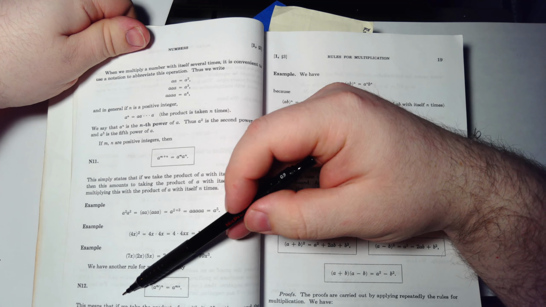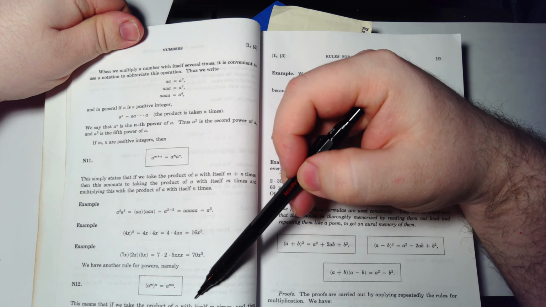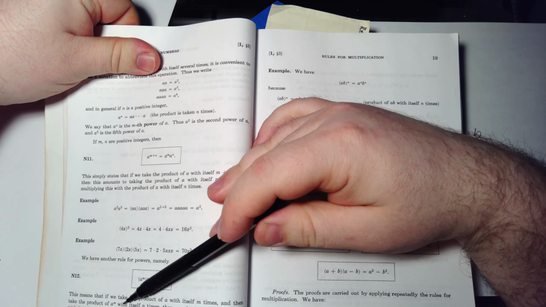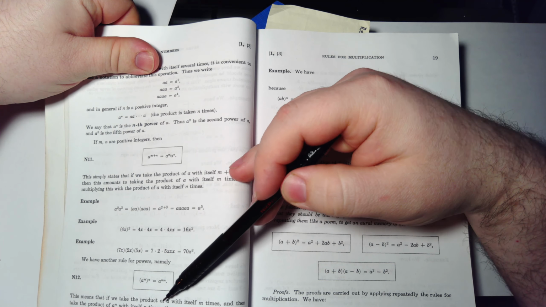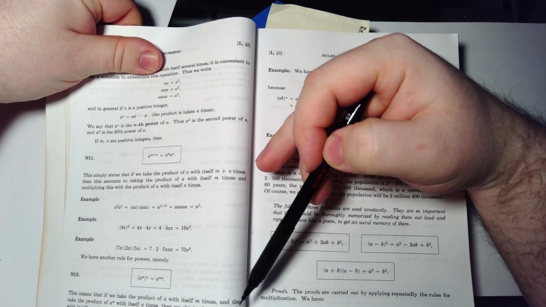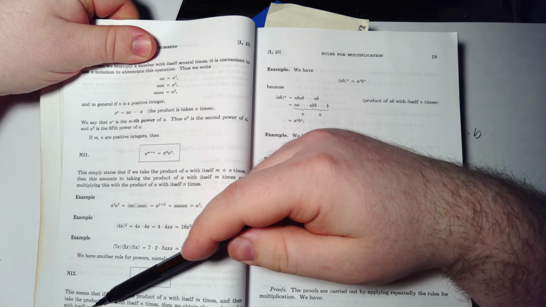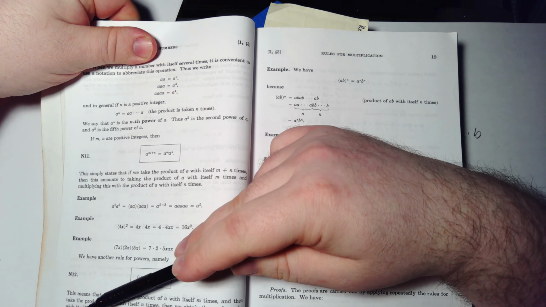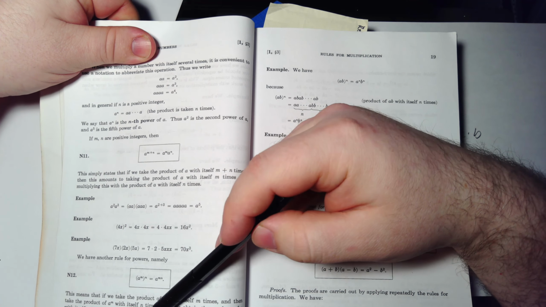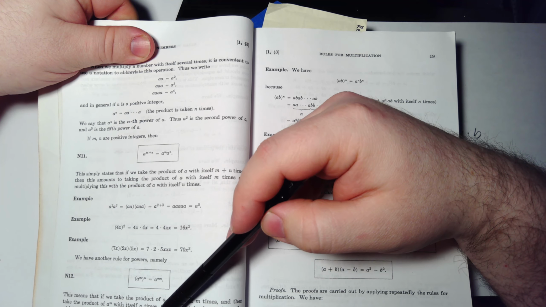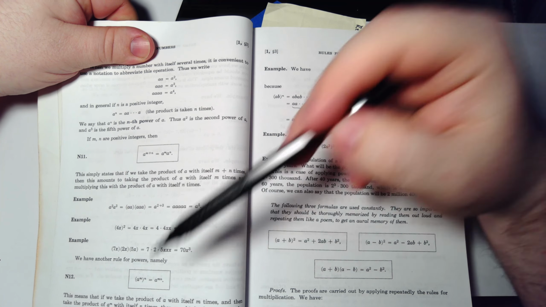This means that if we take the product of a with itself m times, and then take the product of a to the m with itself n times, then we obtain the product of a with itself m times n times. For example, we have a cubed to the 4th power is actually equal to a to the 12th power.